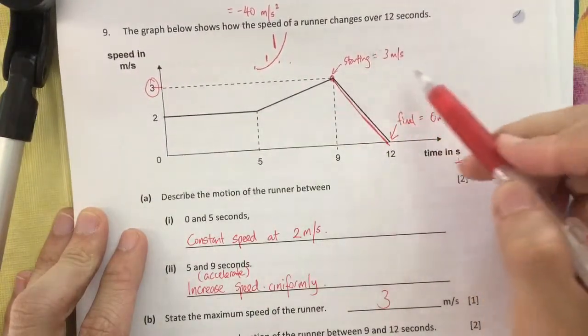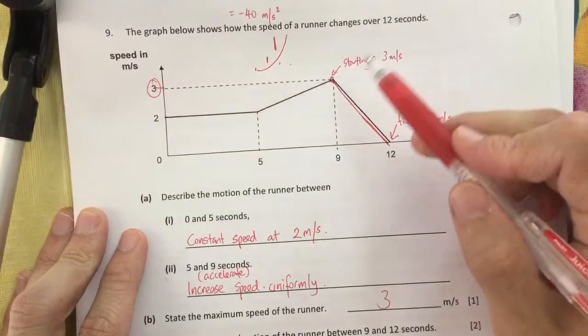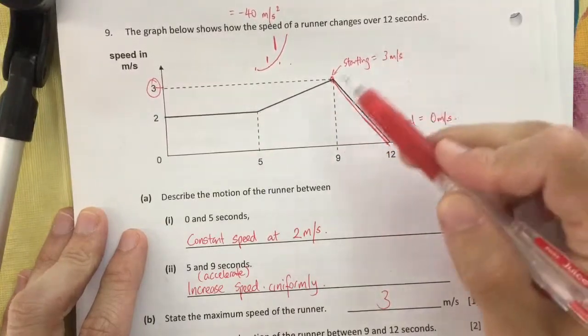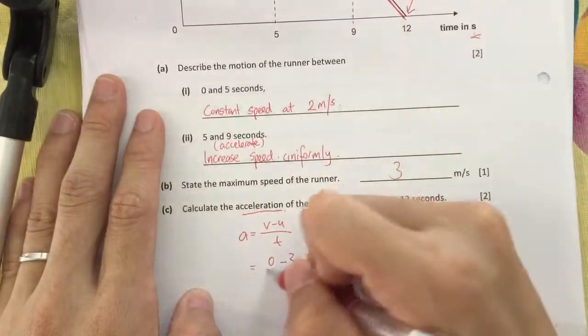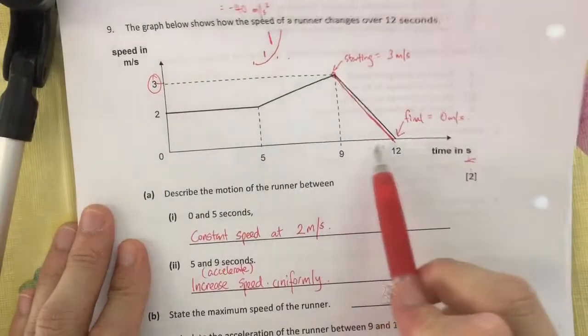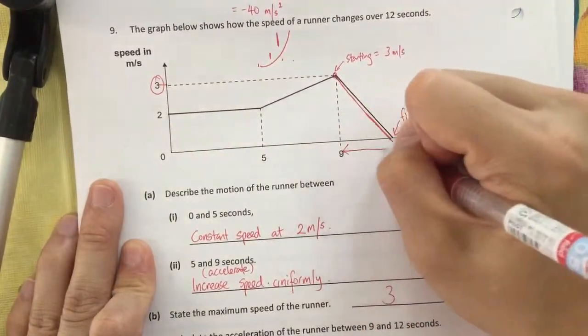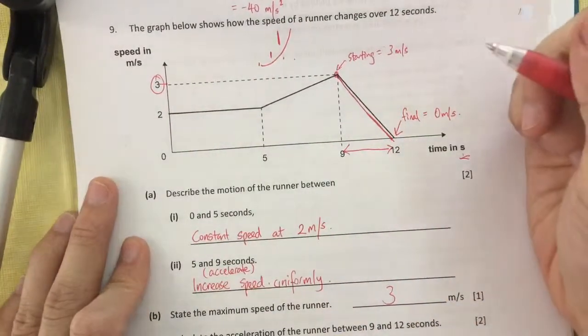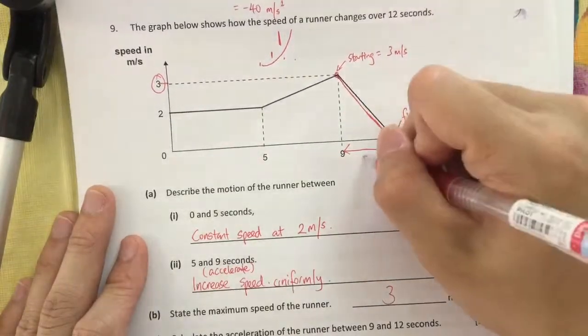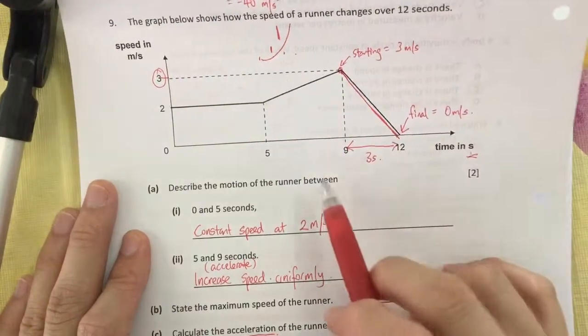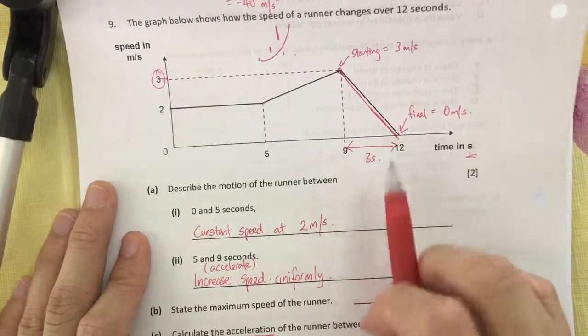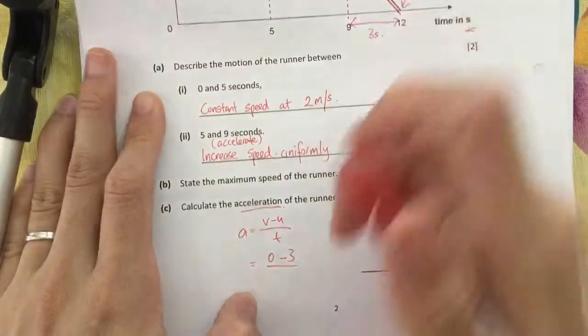Here, here. Here, the starting speed is here. 3 divided by how much time? How much time is this? No. 9. 3 seconds. Why, sia? Because from 9 to 12 is 3 seconds. Don't be tricked, huh? You're so easily tricked.